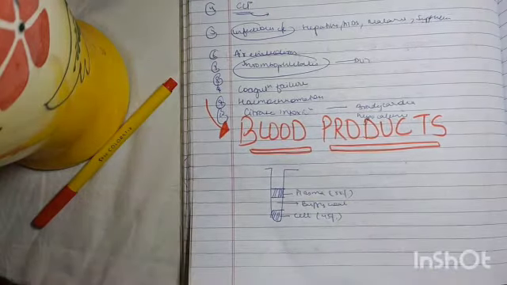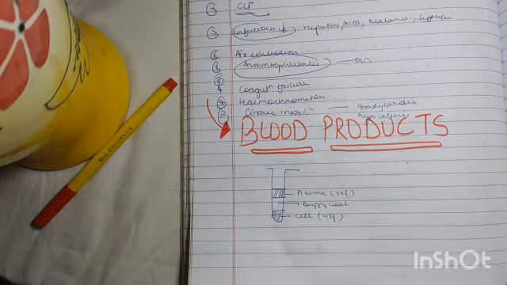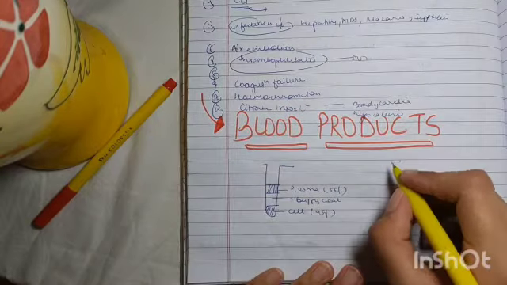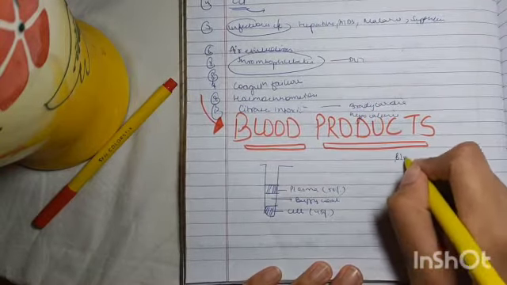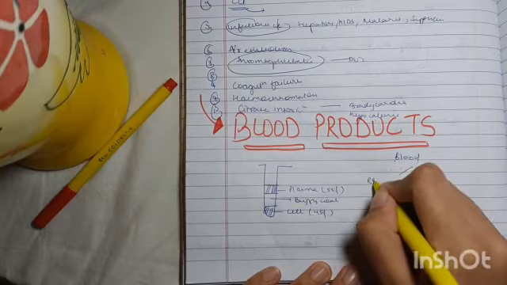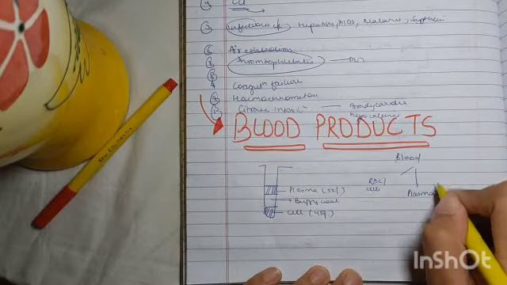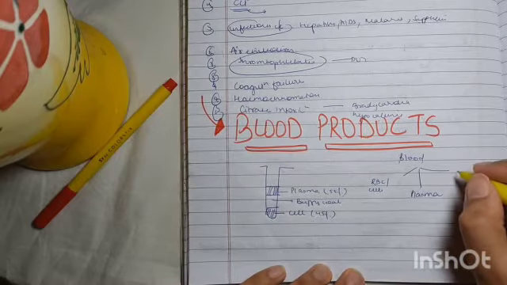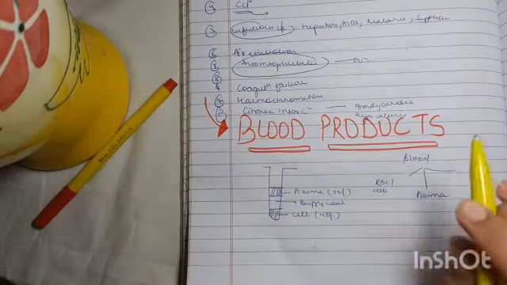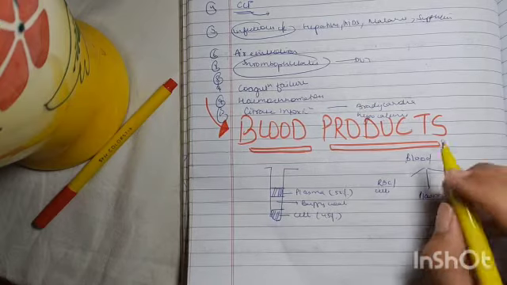Now as I proceed further, you all must know that there are components of blood, such as RBCs, all the cells, then the plasma, and then certain proteins, and the whole blood.